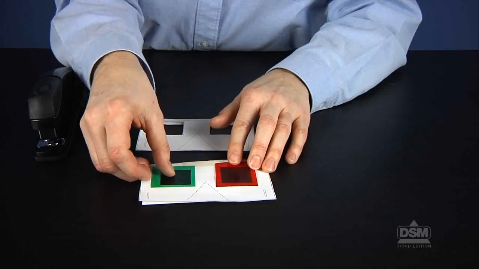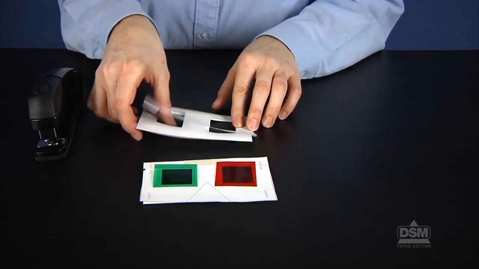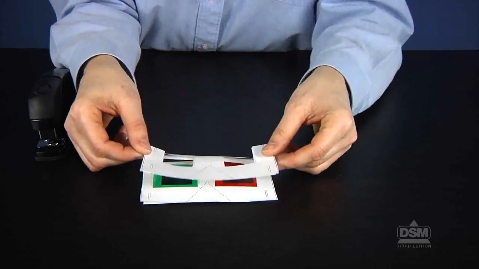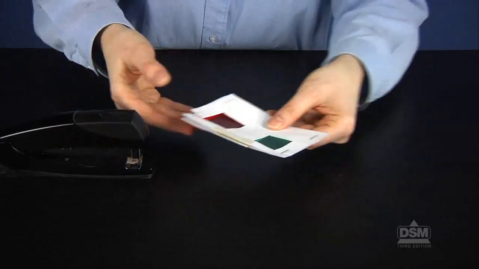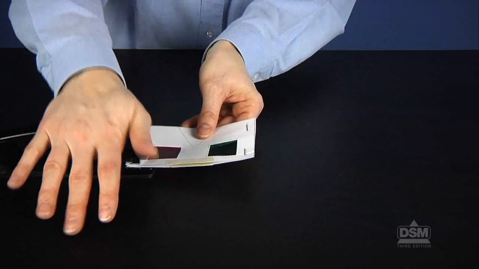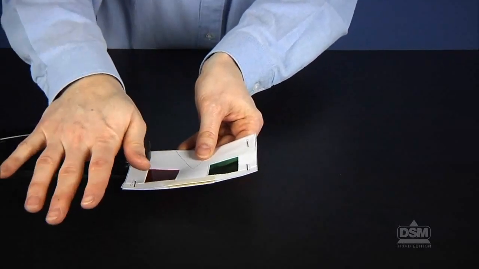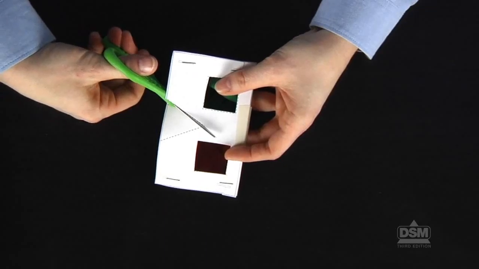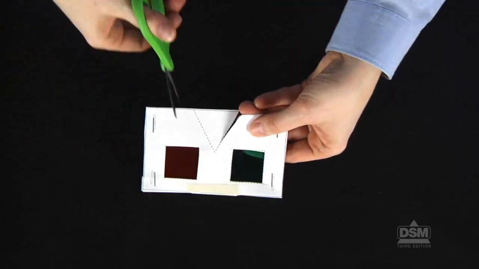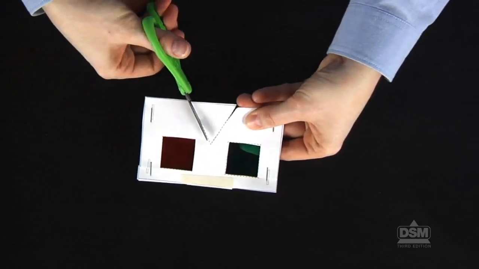Make sure the filters are positioned properly in the eye holes of the glasses. Then staple the students' glasses through the filters and close the cut that the students made to cut out the eye holes. The students should cut out the nose piece after the glasses have been stapled, as they will probably have to cut through some of the filter.